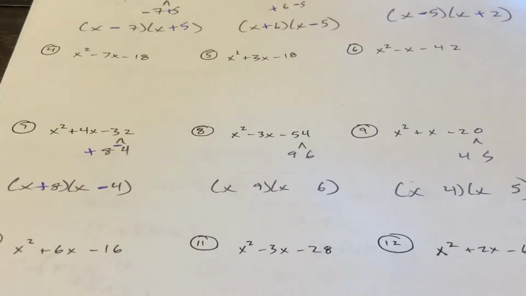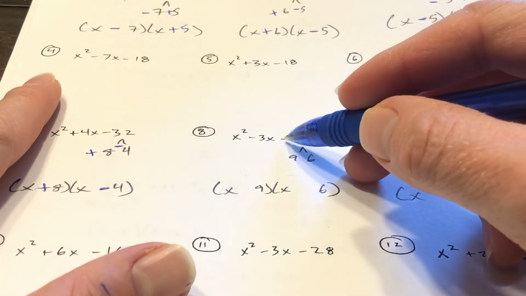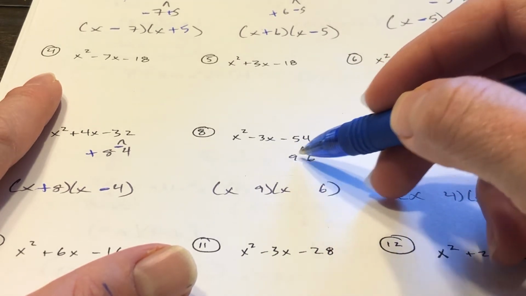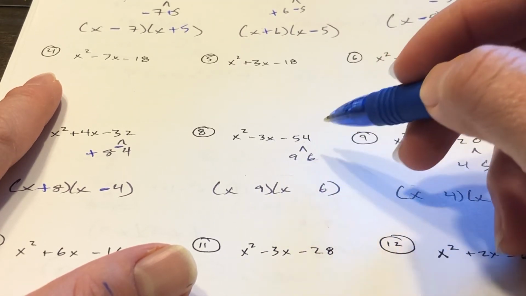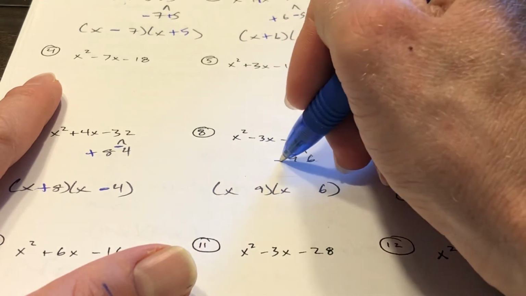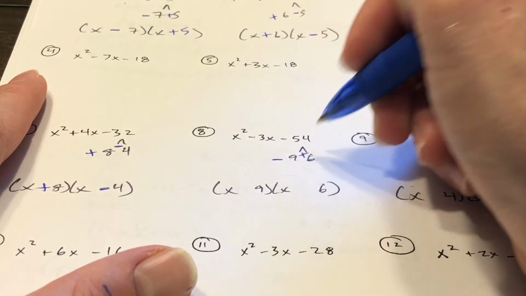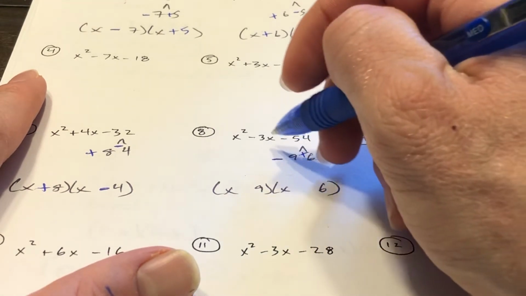Again, hopefully this is a big time review. What multiplies to 54 and differs by 3? 9 and 6 do that. 9 times 6 is 54. 9 and 6 have a difference of 3. Middle term's negative, so the bigger factor, 9, is negative. And then you have a positive 6. Negative 9 plus 6 is a negative 3.